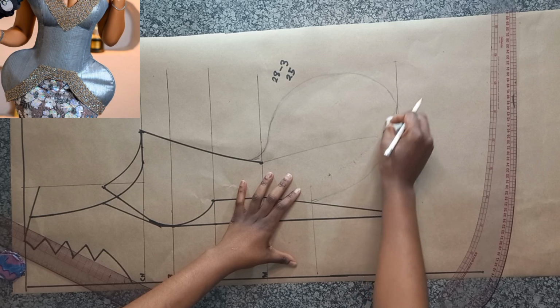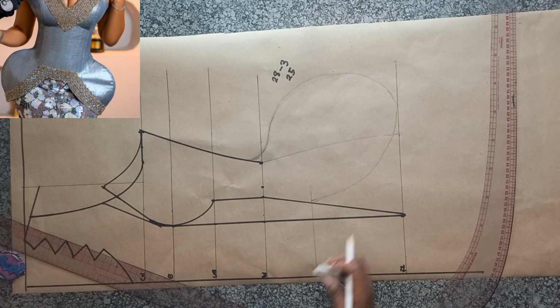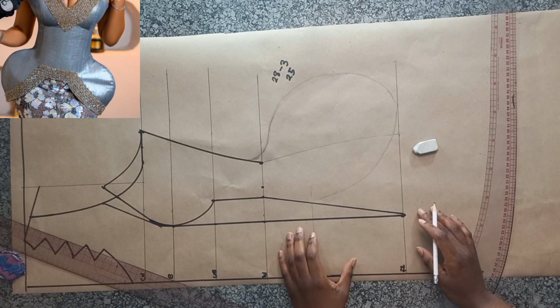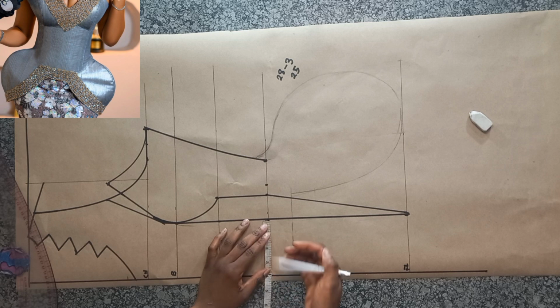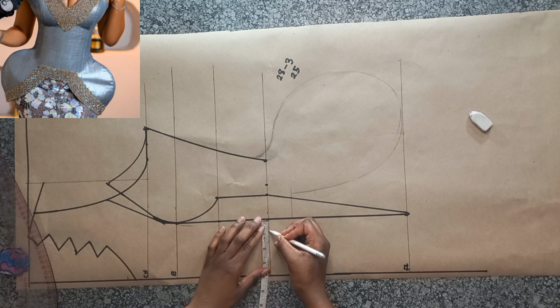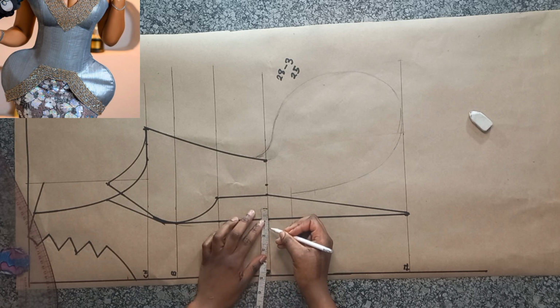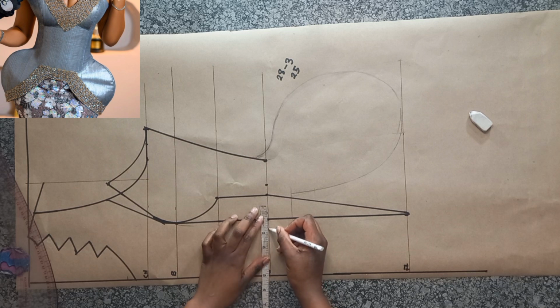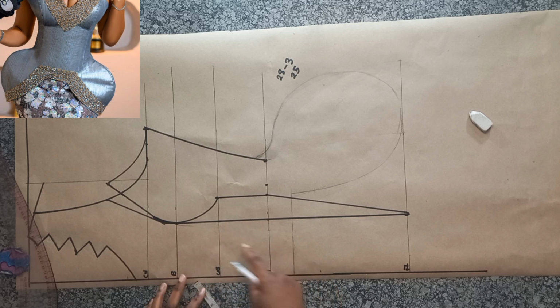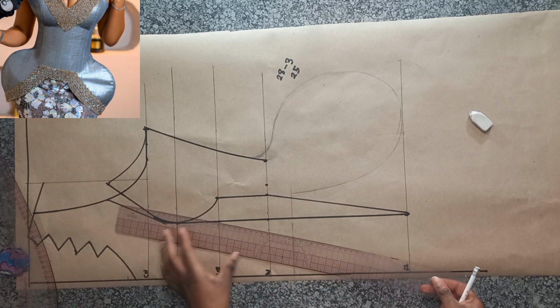So for the center front, if you can see from the picture, it's shorter, so you can do 21 inch. I use 18 inches, but I feel like it's a bit shorter. If I were to change it, I think I would use 21 inch.